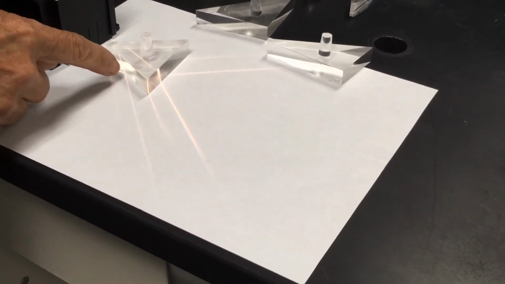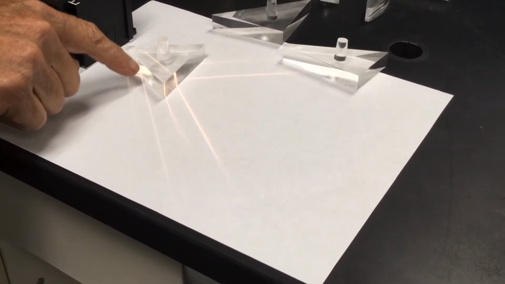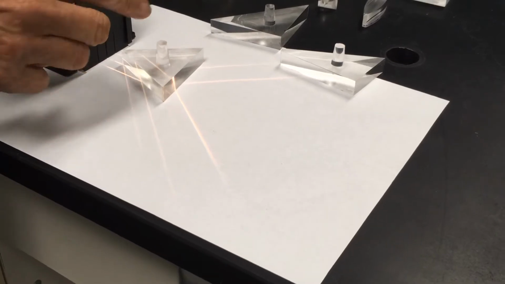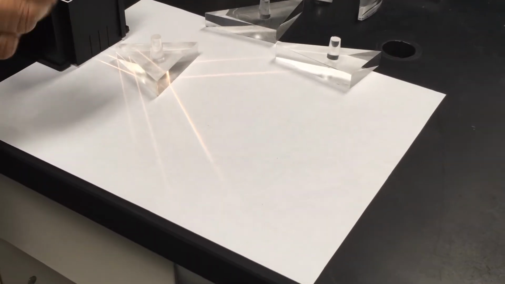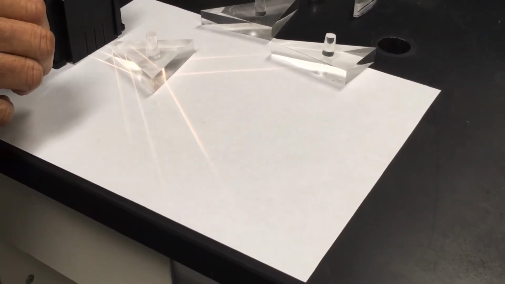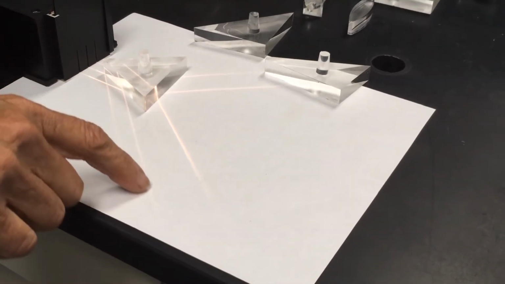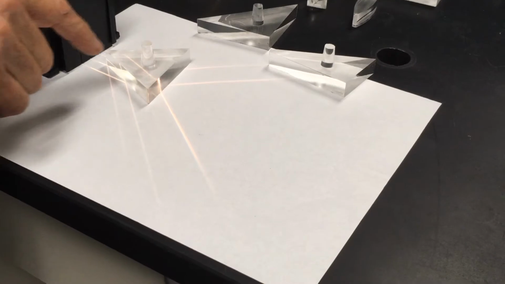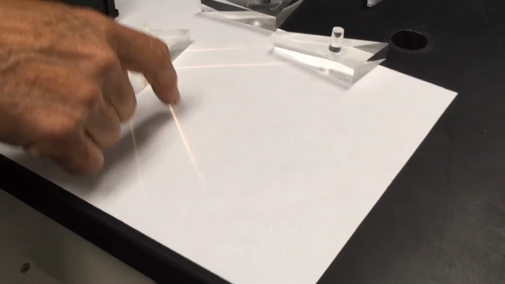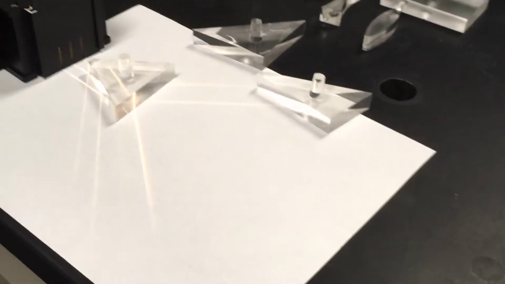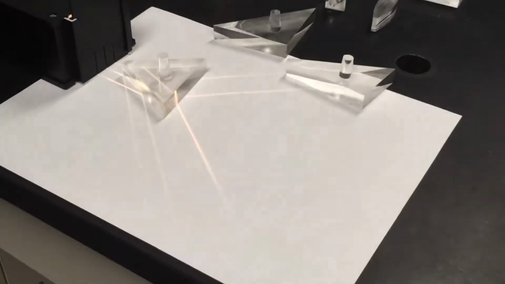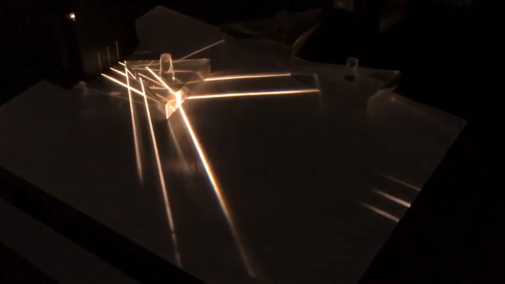They're passing through air here, but then when they hit this new medium, this plastic, it's not really glass, but it's a very good plastic. You can see some of it is reflected and some of it is refracted. And I'm going to turn out the lights so that we can see a little better.